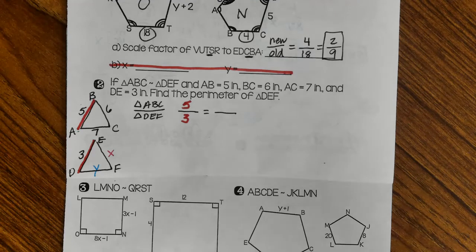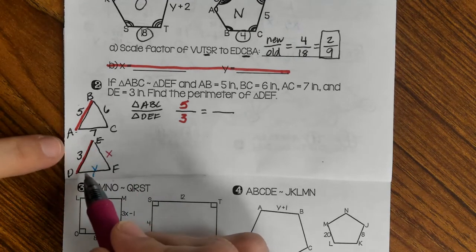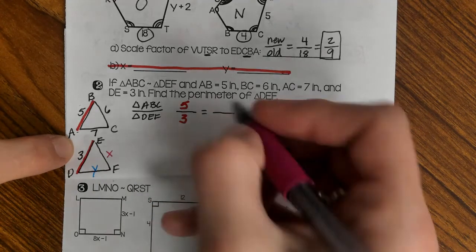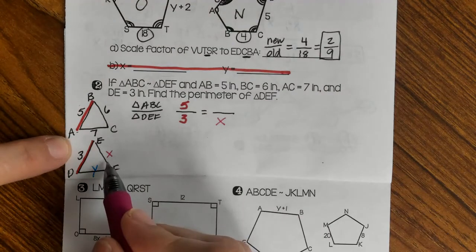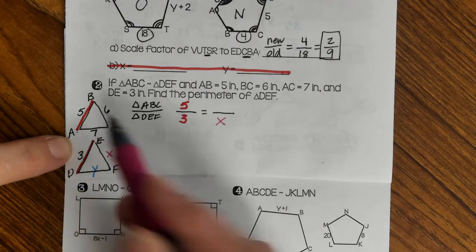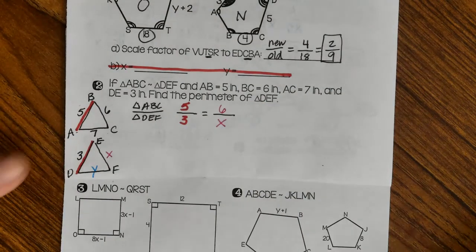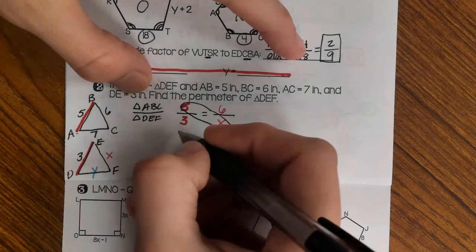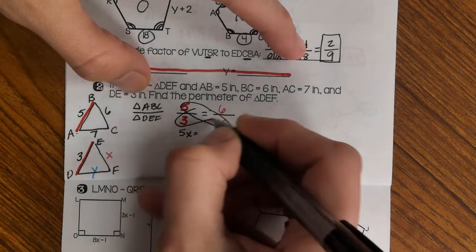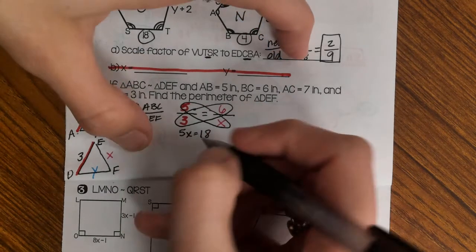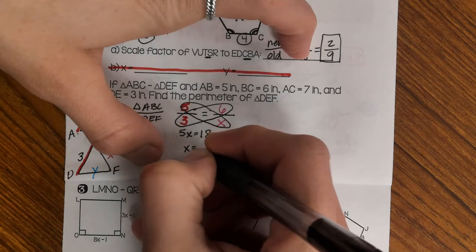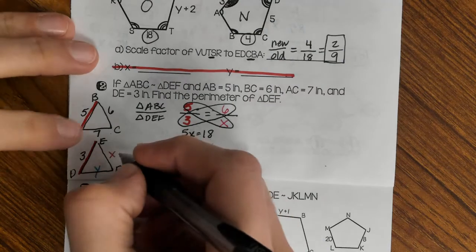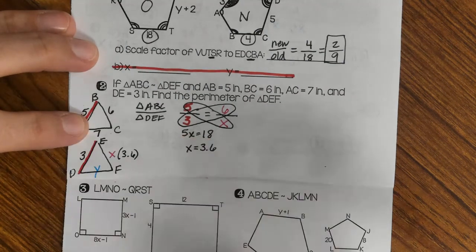Next, I need to solve for x. So x here is on triangle DEF, and as we see in the legend here, DEF is going to stay on bottom. So we'll put the x over here. We find the corresponding side, EF corresponds with BC, so the 6 will go on top. This is now where we will cross multiply and solve for x. So we're going to get 5x is equal to 18. We divide both sides by 5. X is going to come out to 3.6. So this side over here comes out to 3.6, which is going to help us when we find our perimeter.